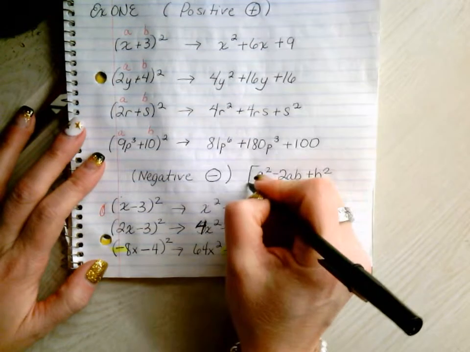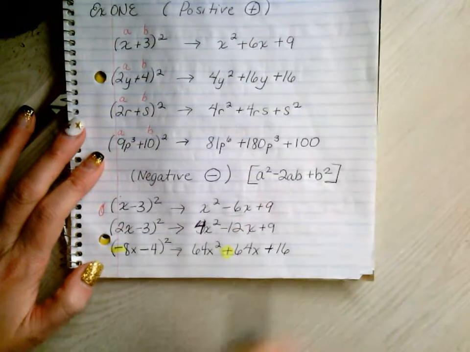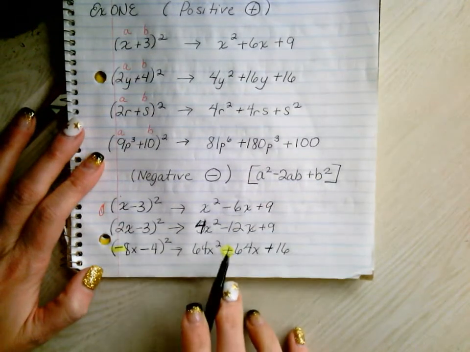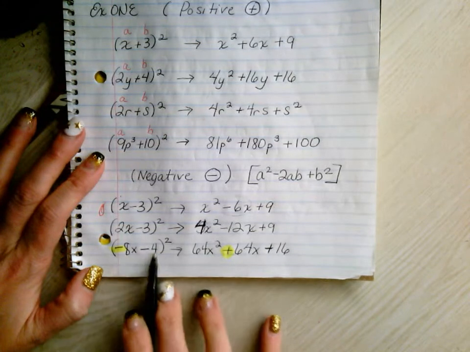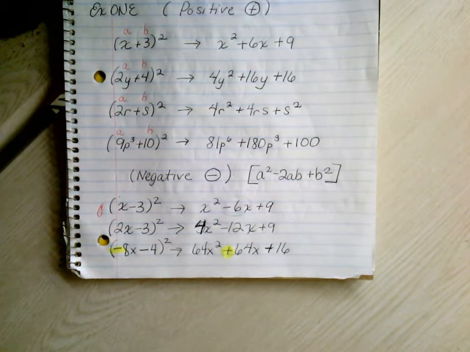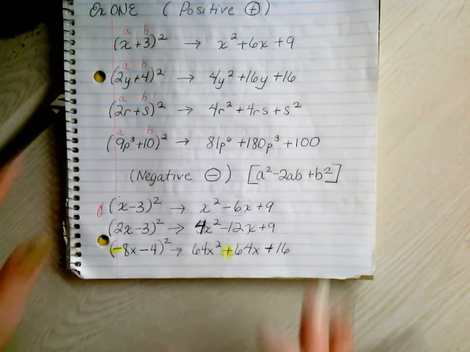So this pattern, even in this case, it kind of changed it just a bit. But just recognize you could still do it in your head without FOILing. I'm going to do another one just like that. We'll look at the examples next.